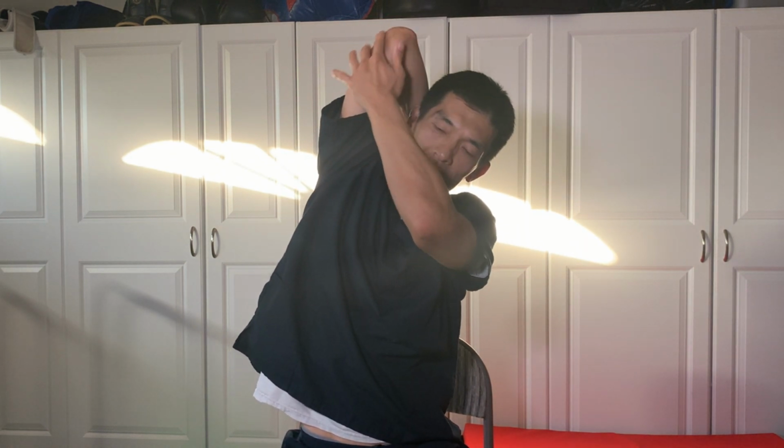Remember, you're flexing. I should not say tilting. Tilting is like from the base, but this is flexing. This is bending your back to the side. You should feel the stretching from the triceps all the way down to your waist.